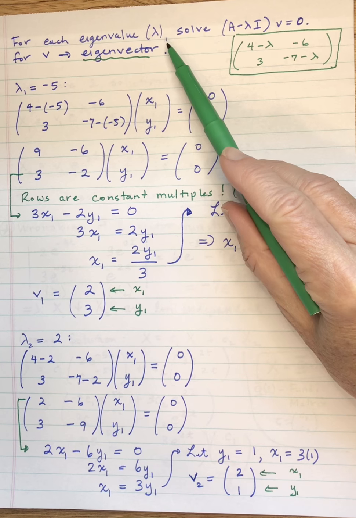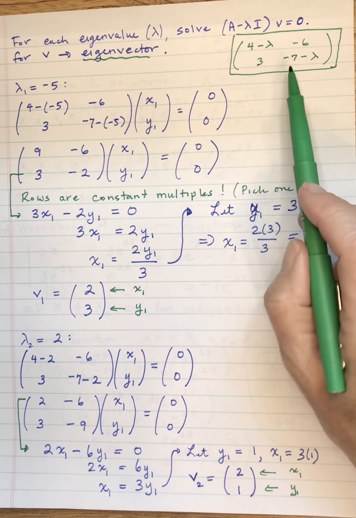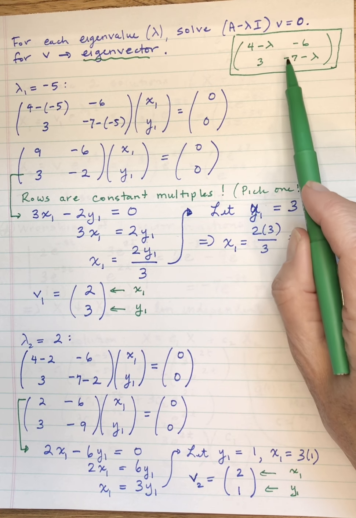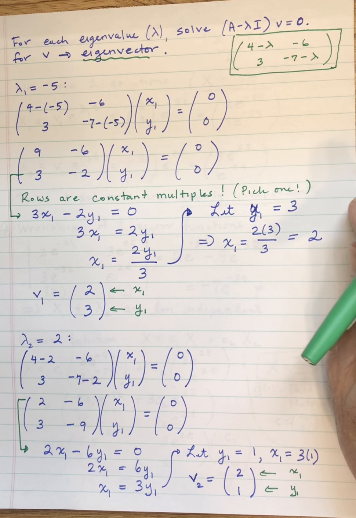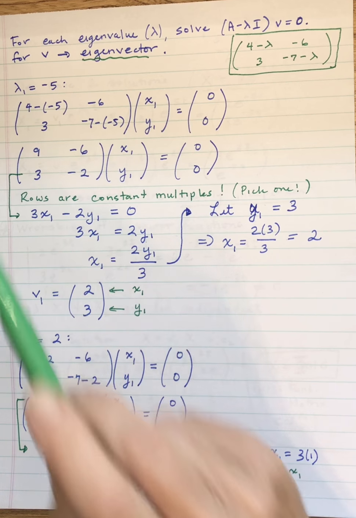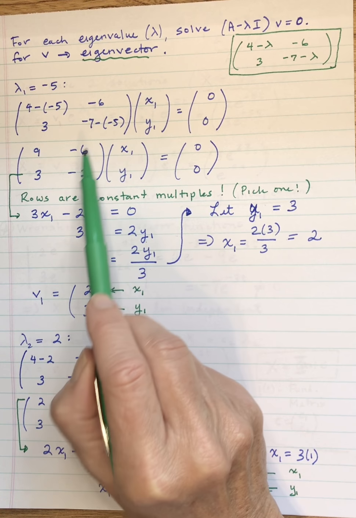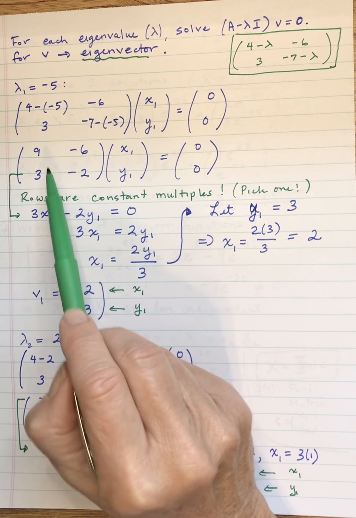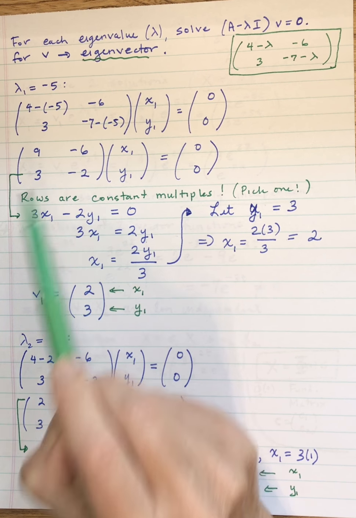For each lambda, we solve A minus lambda I times v equals 0. Our matrix A minus lambda I for this one was 4 minus lambda, -6, 3, -7 minus lambda, from the previous page. We replace the lambda here with -5, and when we do that, we get 4 minus -5 gives us 9, -6, 3, and then -7 minus -5 gives us -2.